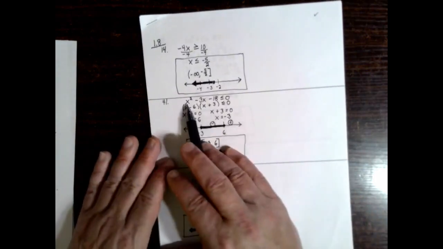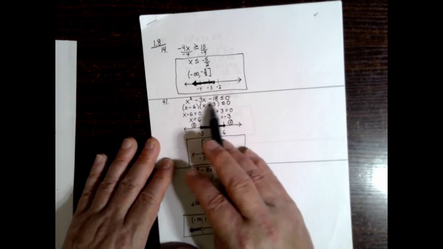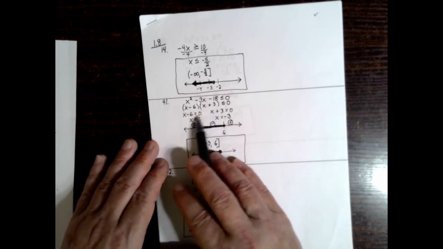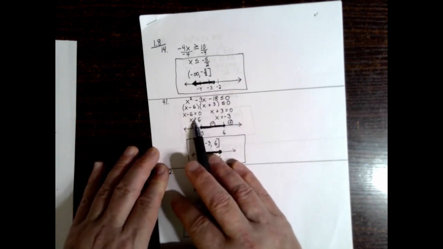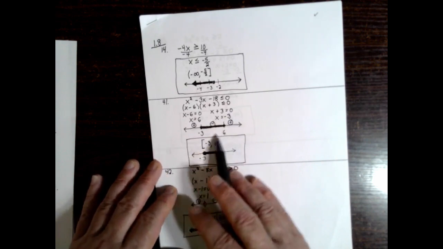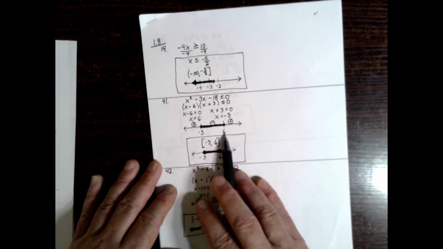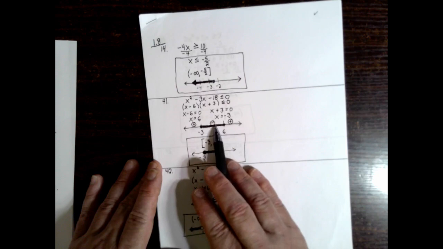Alright, so 41, we've got this inequality. It's already set to 0. So we factor it, factors to these two terms. Then you set each factor equal to 0. And when you solve x minus 6 equals 0, you get x equals 6. This one gives you x equals negative 3. And like I said, you divide up the number line, and minus 3 and 6 will help you to divide it up. So now you got 3 regions.